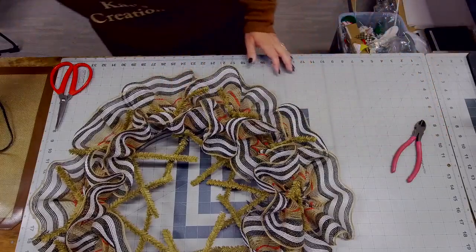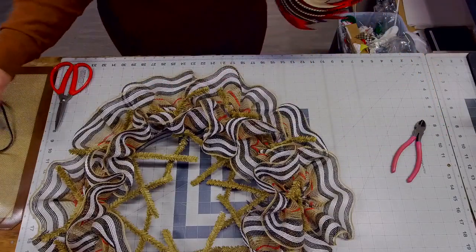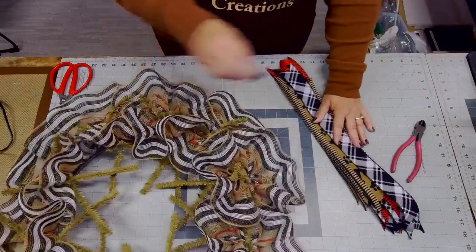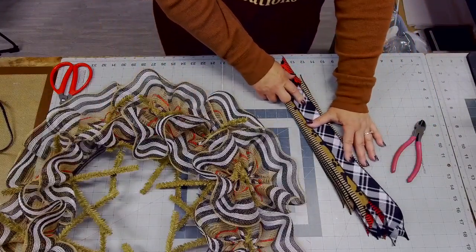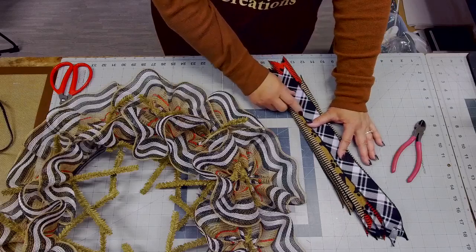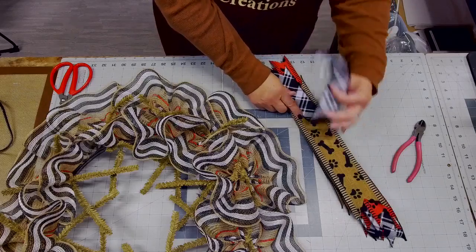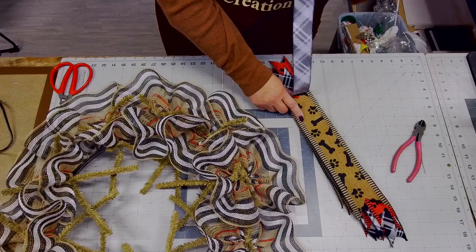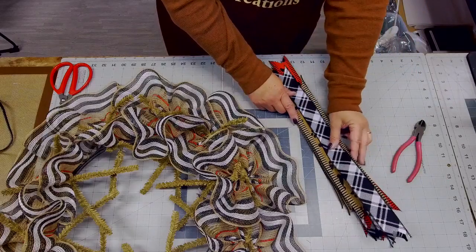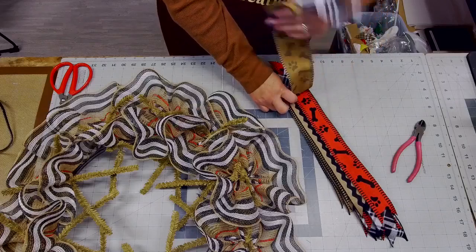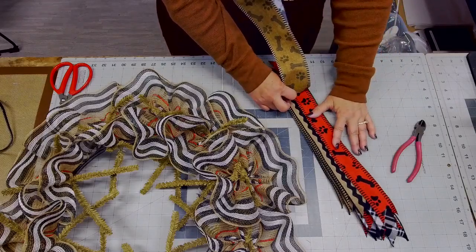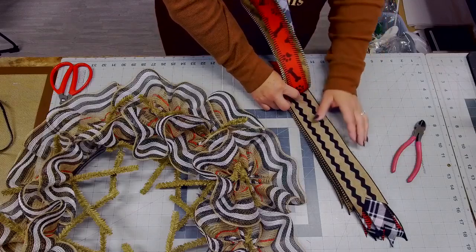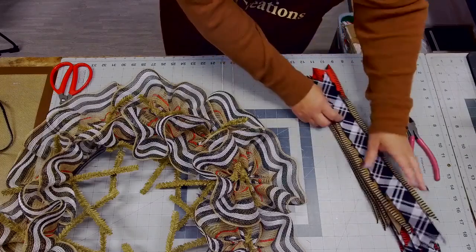at the bottom. So the ribbon choices I've selected for this one are the black and white 1.5 inch diagonal cut to 19 inches. We're going to pair that with the 2.5 inch cut to 14 inches of the dog bone and paw print. Then our second pairing is going to be the red dog bone and paw print 1.5 inch cut to 19 inches, paired with the little squiggle black and tan cut to 14 inches.